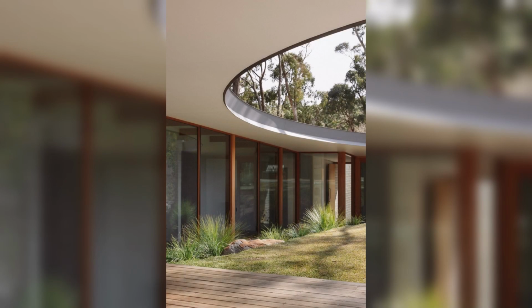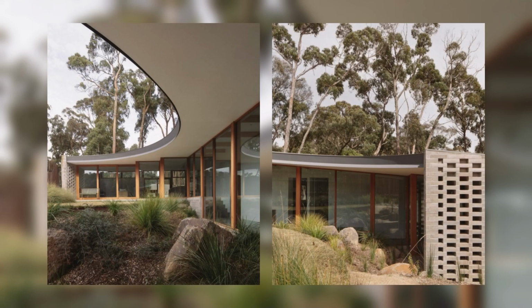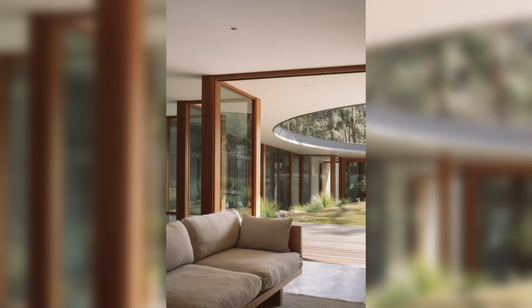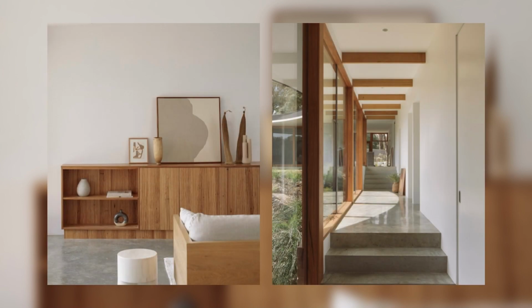Accommodating stepped floor plates delineating family zones, the design shapes a generous central courtyard cut from the form to allow natural light to penetrate. The central open space was designed around the tall gum trees scattered across the site, allowing the built environment to integrate with the existing natural one.